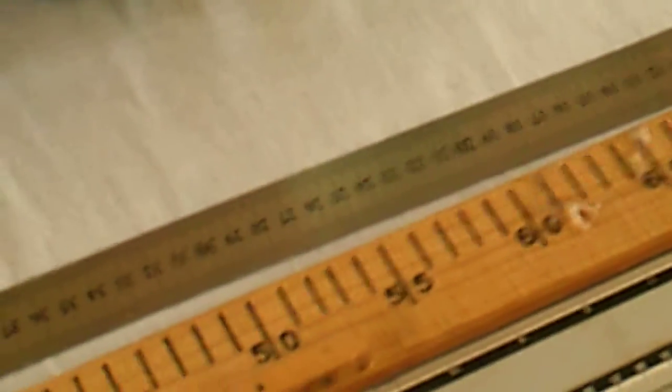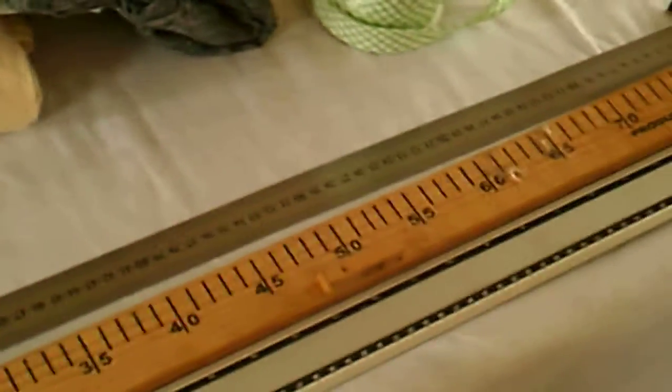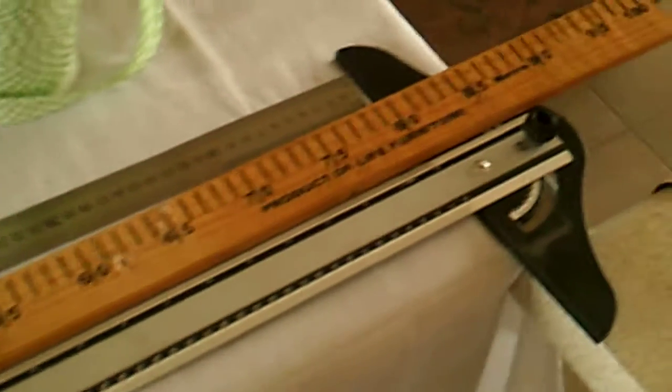Here you see a roll of bias that we have. Bias you can use in the course of finishing your work or to create decorative patterns on your clothes. You also have a set of rulers before you here, depending on what task you want to perform.